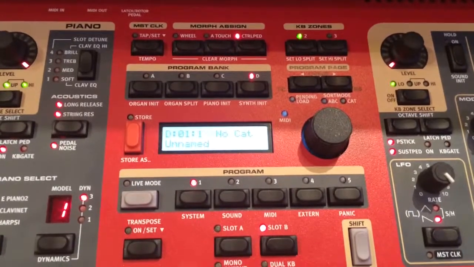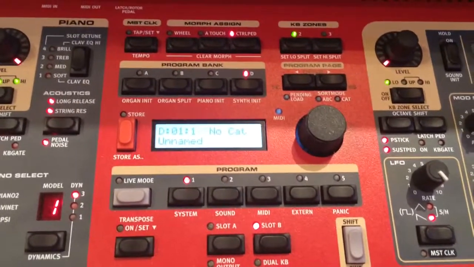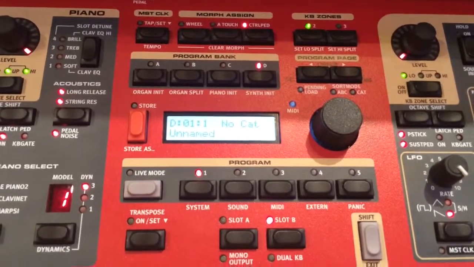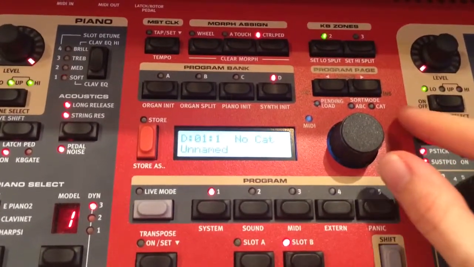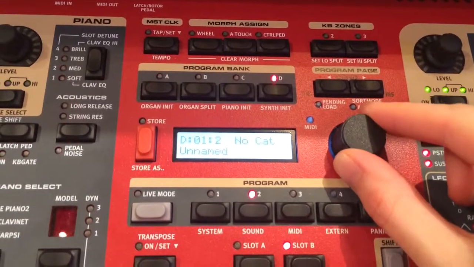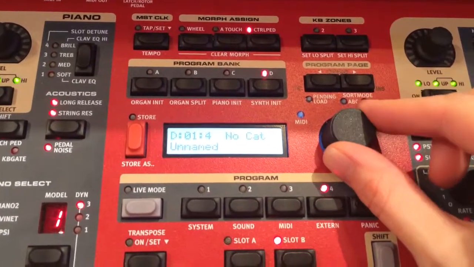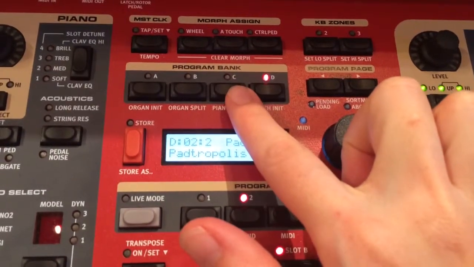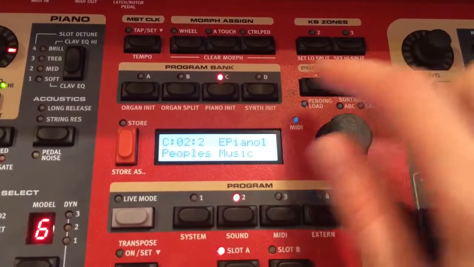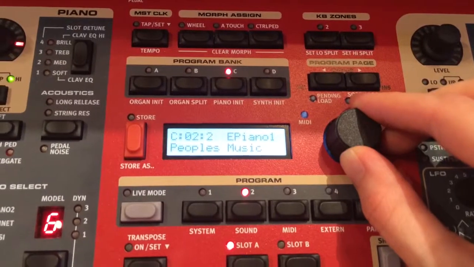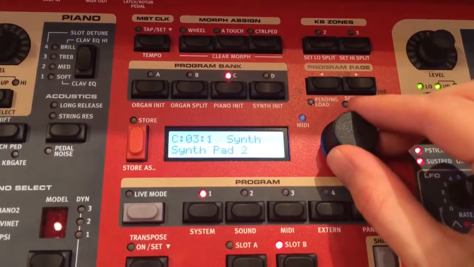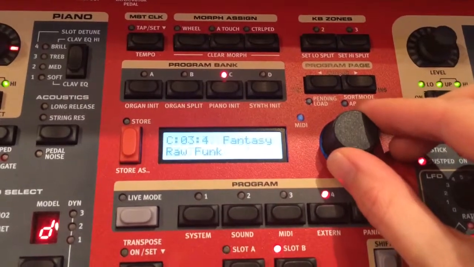Okay, let's talk about how we can search through the keyboard's computer. If you have a lot of time and you have all day and you're just perusing, you can just take the knob here and go back and forth, look through each one and see what each one is. I can switch over to the category C and I can see what's in C, maybe electric piano or tenor sax. So that's one way, just the plain simple way is to turn the knob.